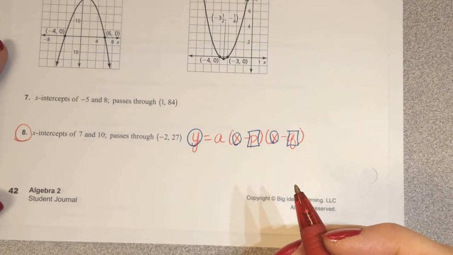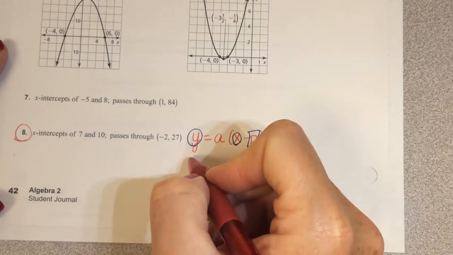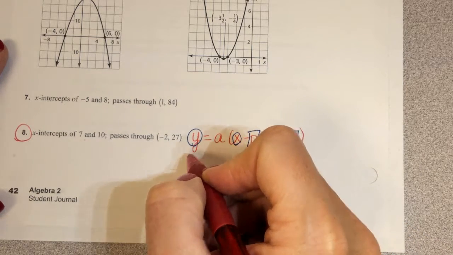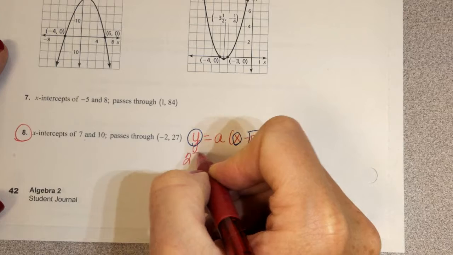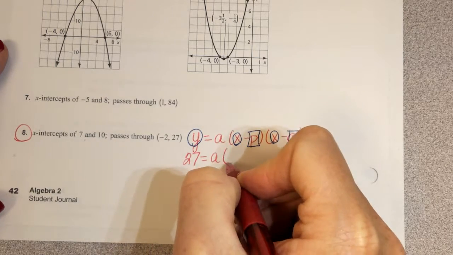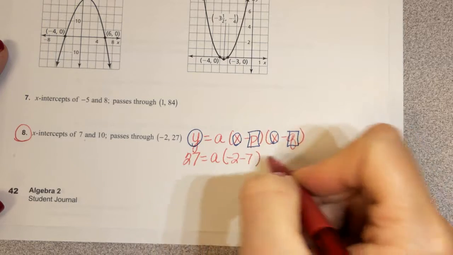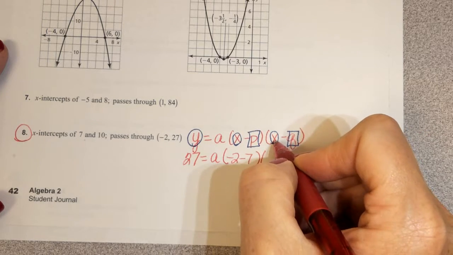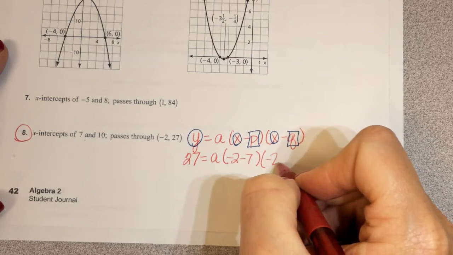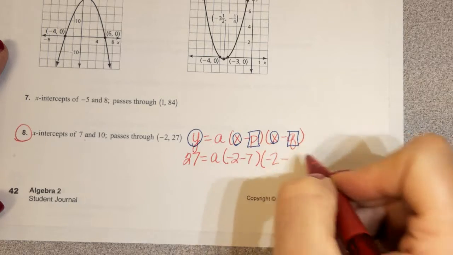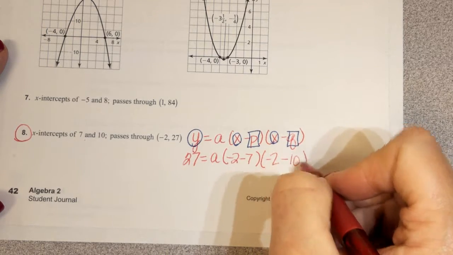Can anybody tell me how to set this up then? What am I going to plug in for y? 27. A we don't know. What are we plugging in for x? Negative 7. And then I have another x, it's the same x, negative 7. And then minus what? 10.